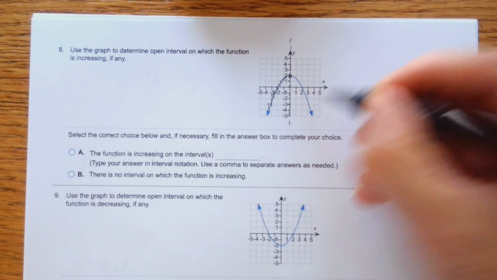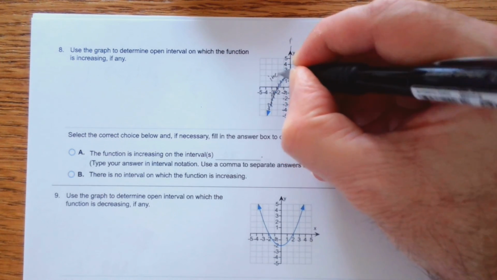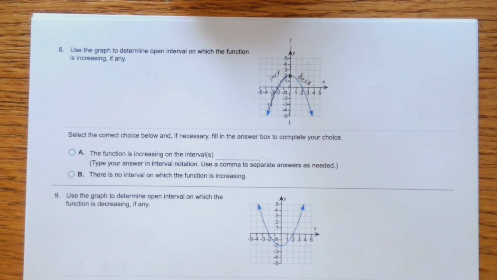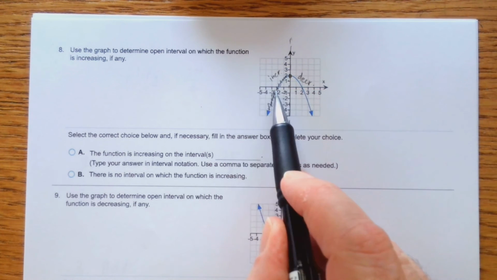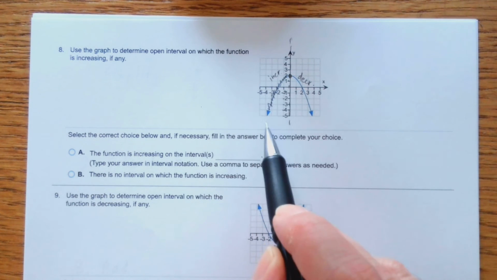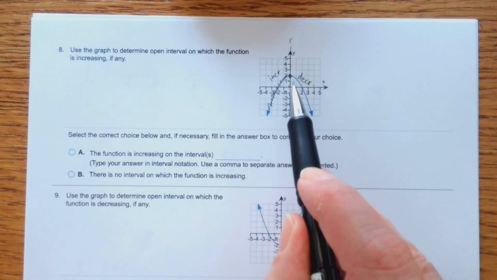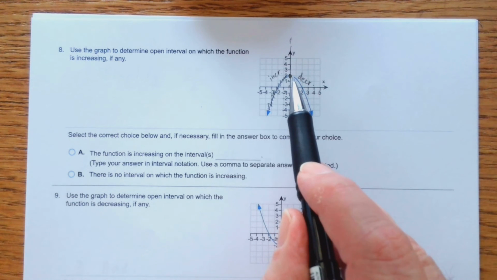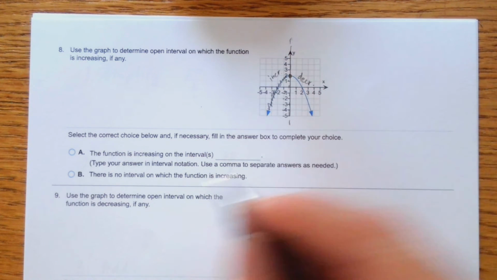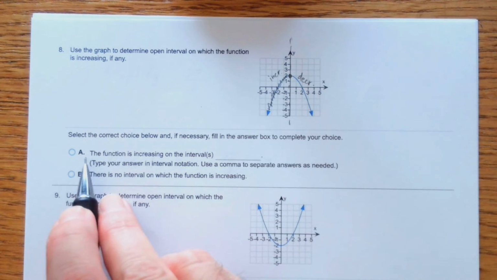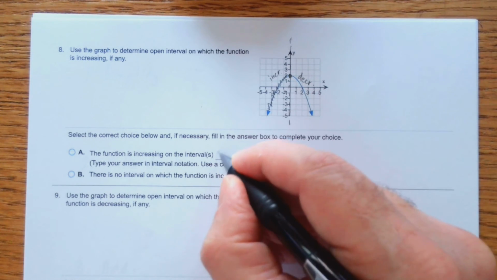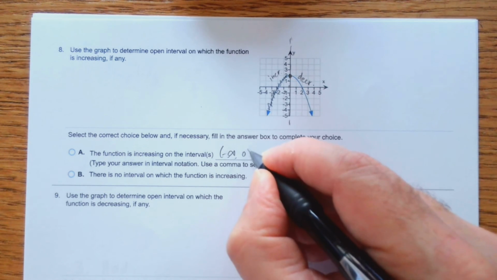And then it starts decreasing at this point. So increasing here, decreasing on this side. Now we describe where we're increasing over an interval of x values. So basically when x goes from negative infinity until x gets to 0, this graph is increasing. And then after you get to 0, from now on it's decreasing when x goes from 0 to infinity. And so this graph, it's increasing on the interval from negative infinity to 0.